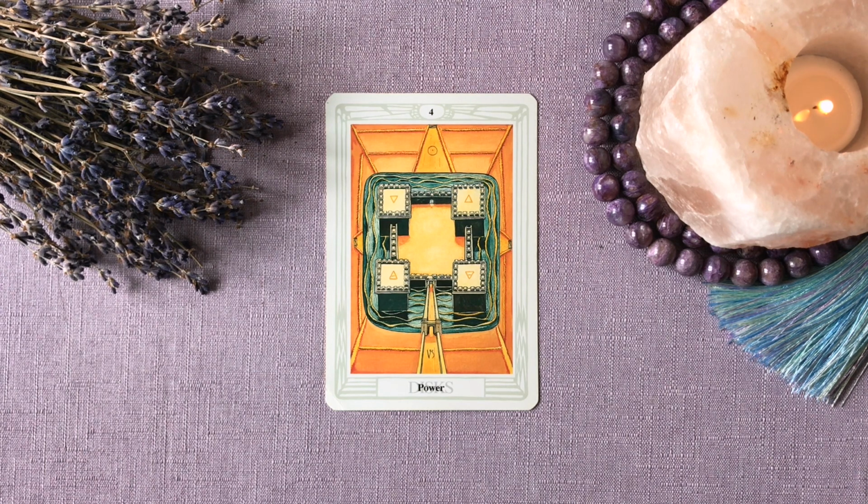Now I'm going to tell you about the meaning of this card in divination. Four of Discs shows us power. This is stability, and this is certain material gain. We have a very stable foundation here that we can continue to build on. We also have certain rules that need to be followed in order to maintain this stability.